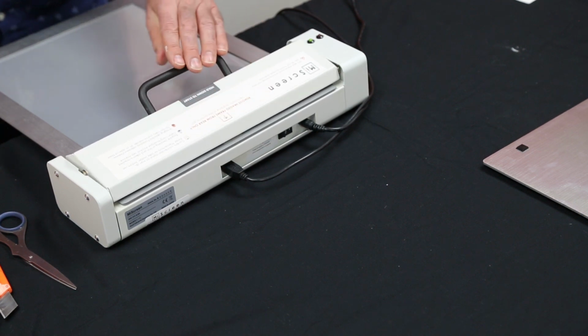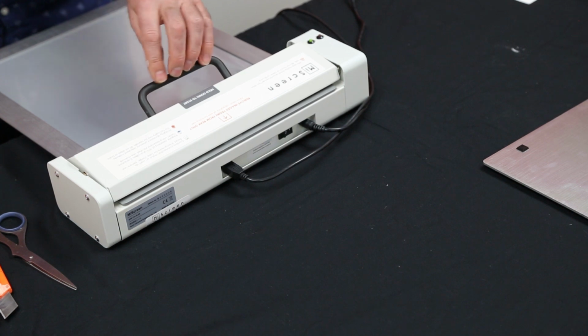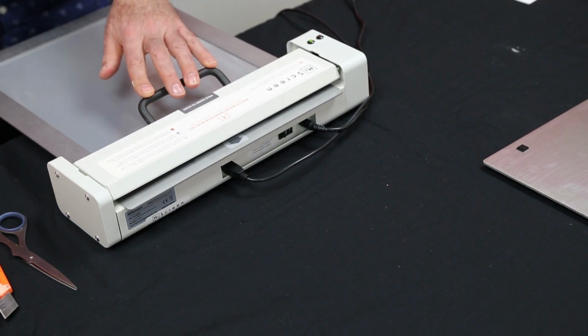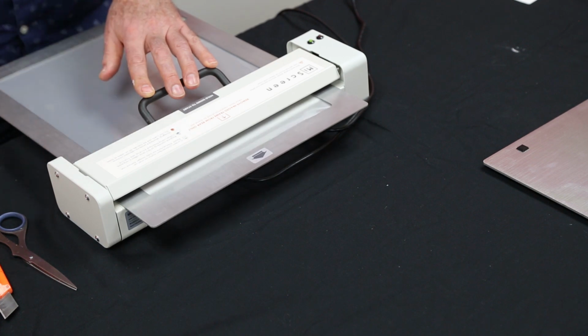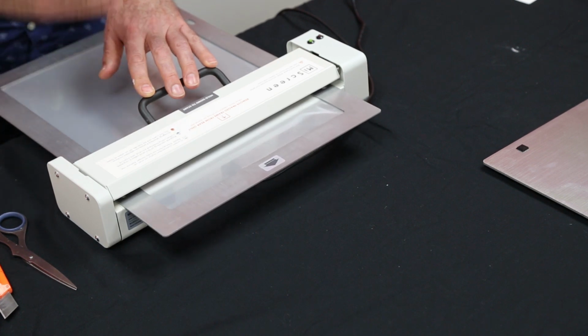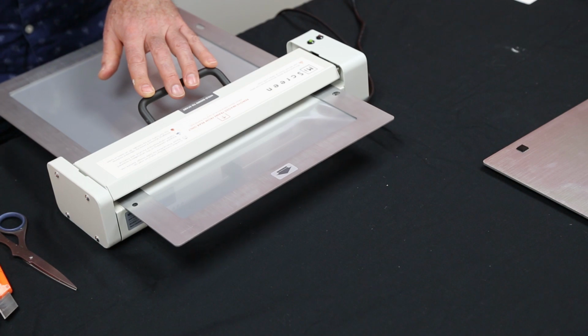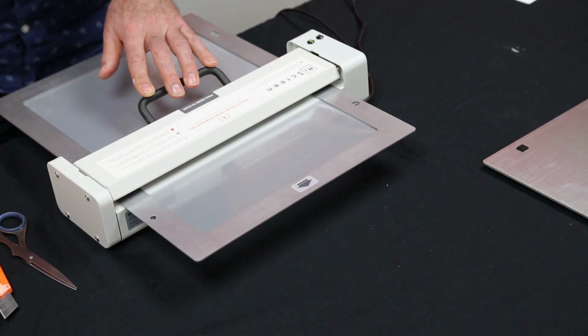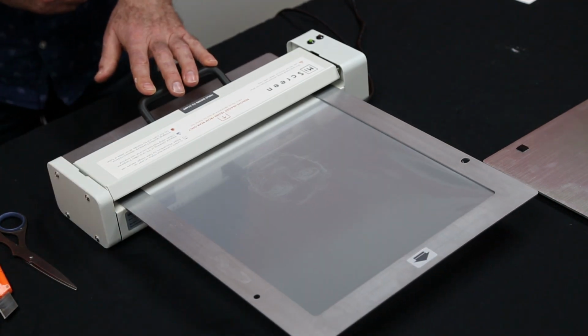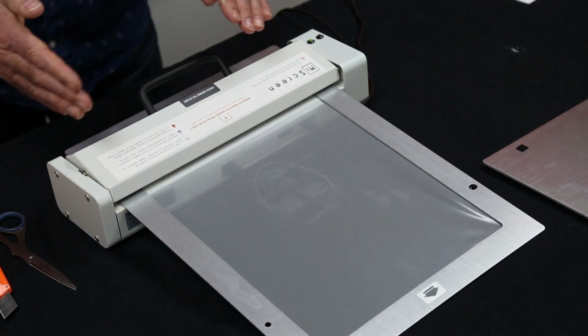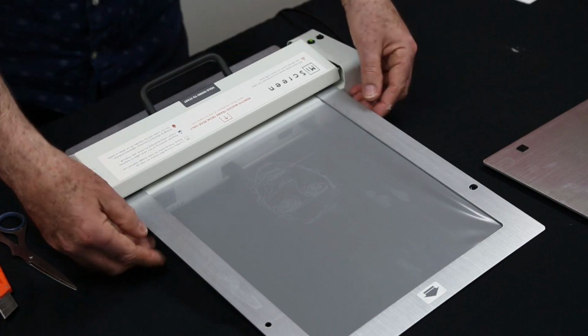The next part of the process is to press down on the handle. The top frame passes through the machine. It takes about 25 to 30 seconds for that to take place. The machine turns itself off when it's completed the cycle.